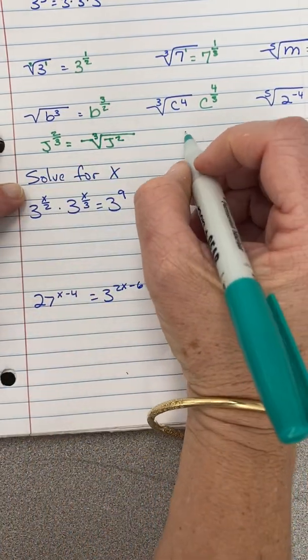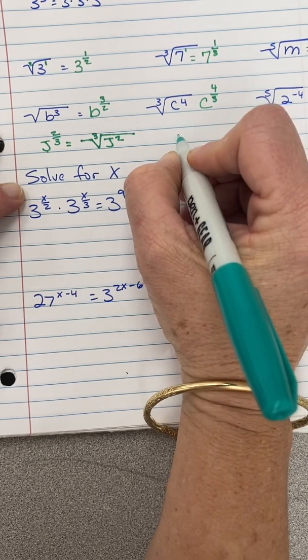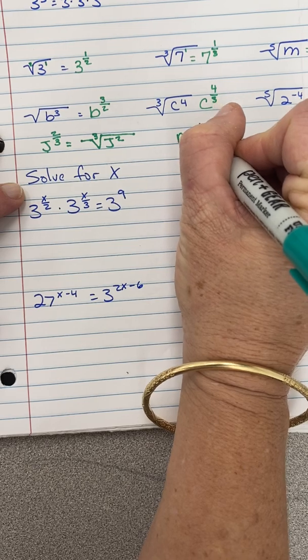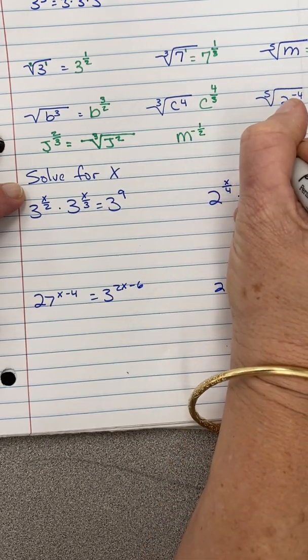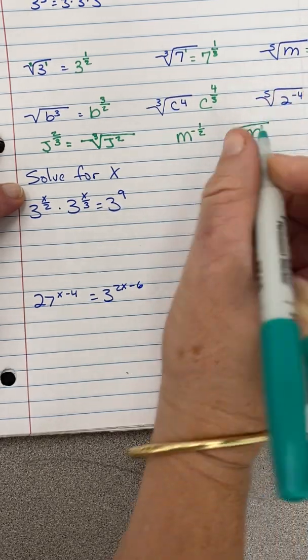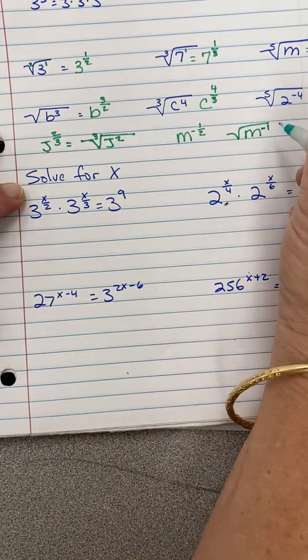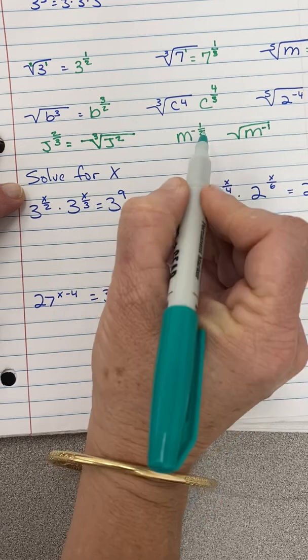Let's do another one. If I had m to the -1/2 power, I'm going to put an m underneath my radical sign, and that's a -1. If it was just 1, I wouldn't have to put it, and then 2 goes in there.